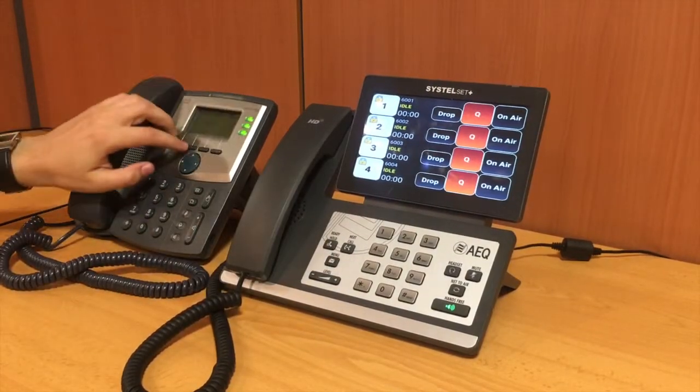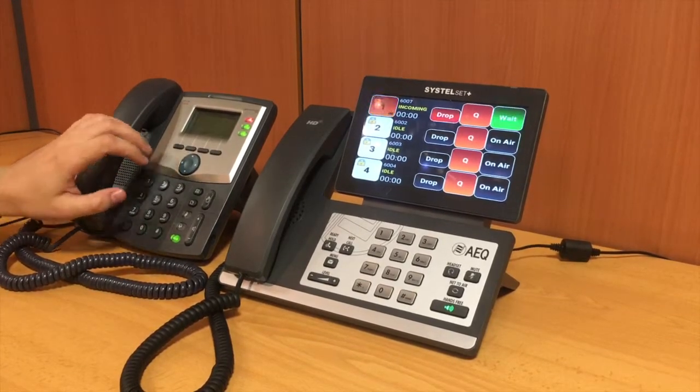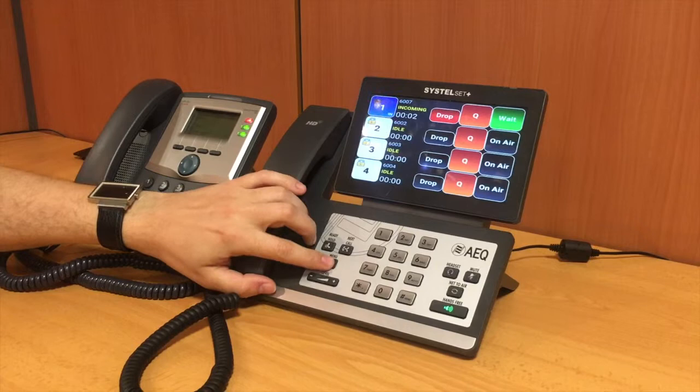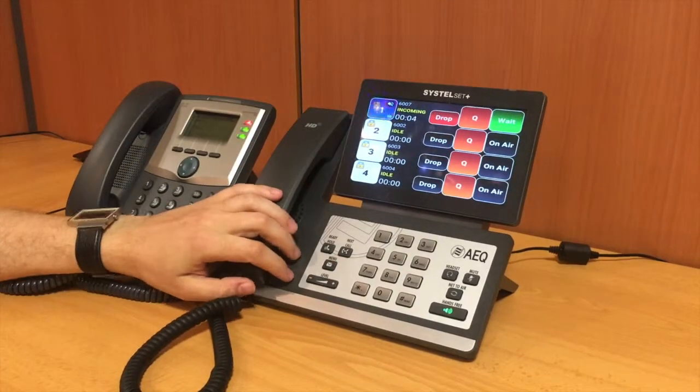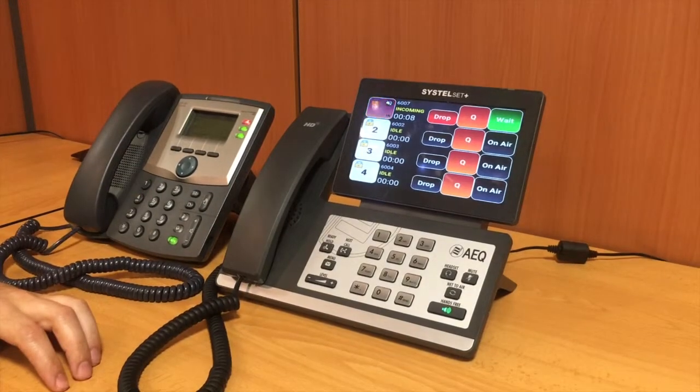Another option is the mute ringer. If you are working in the studio and you don't want to have any kind of noise, you just select it, and as you can see here, you don't hear the ring.